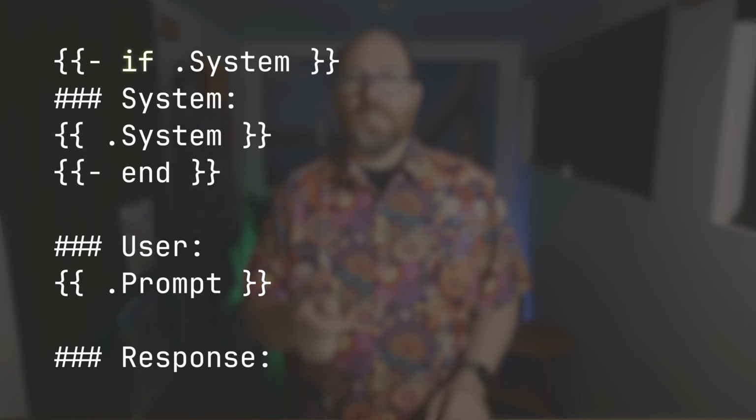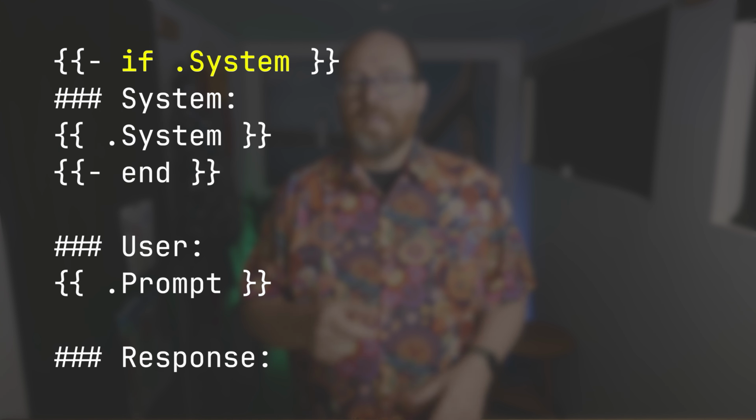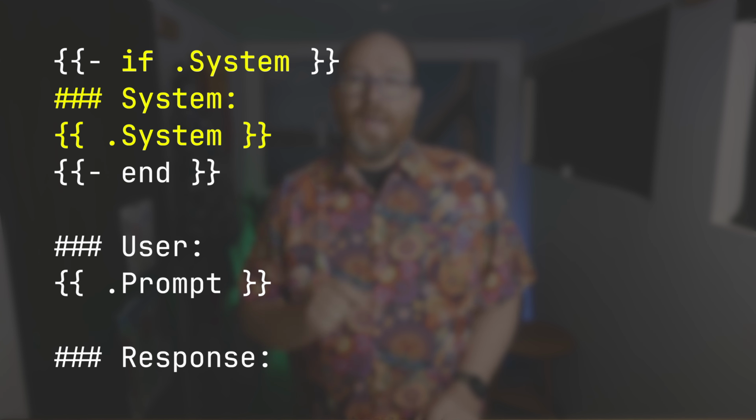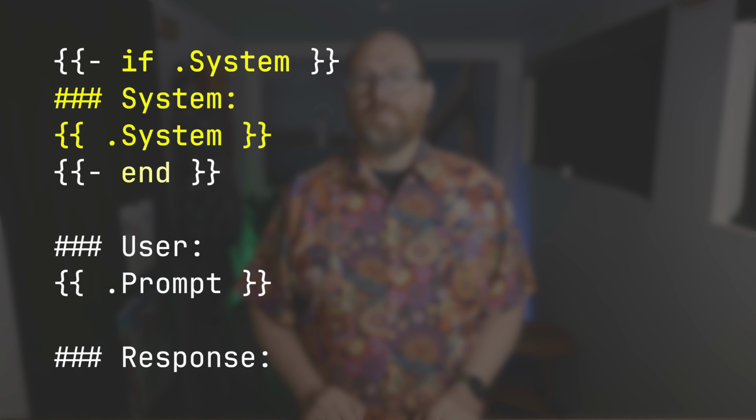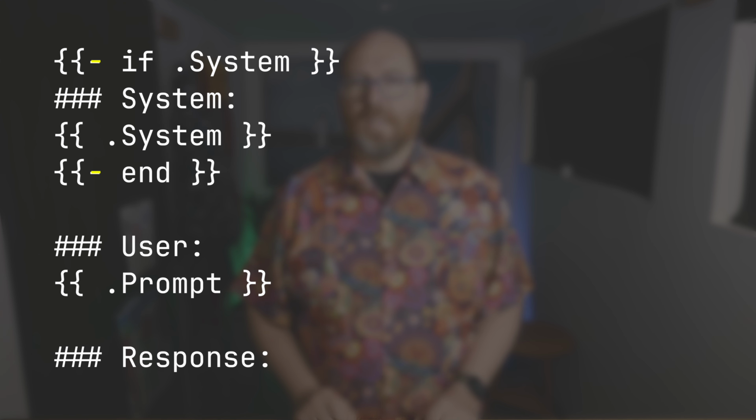To get this, we see the if statement that says if the system variable is defined, then show the system block. And that's ended with the end instruction. Notice also the dash at the beginning of the instruction. The dash says to trim whitespace from before that instruction.